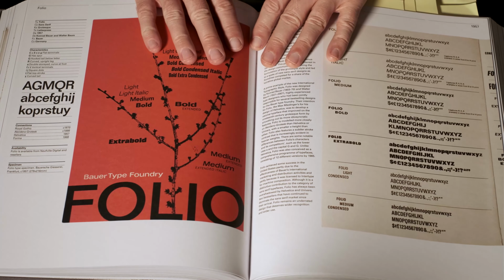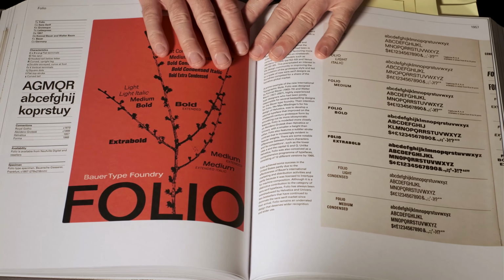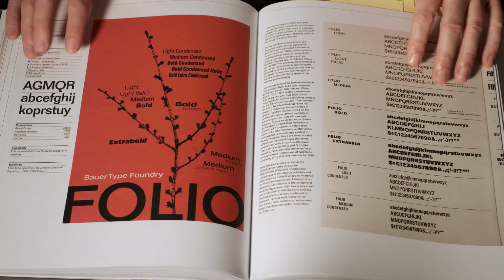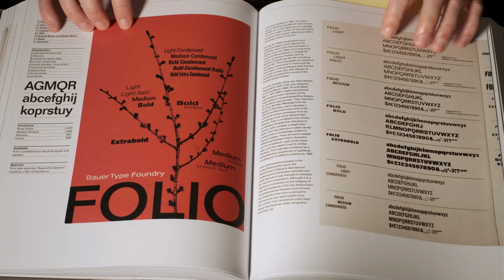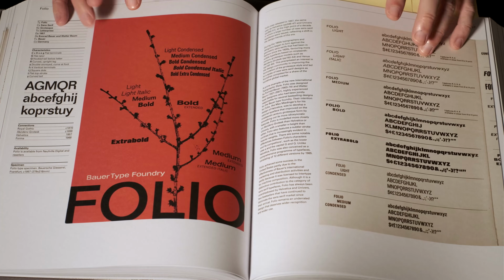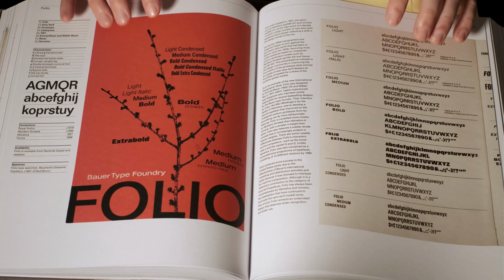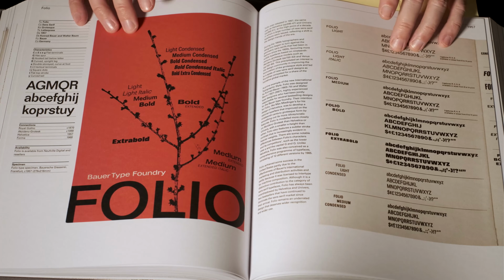This is Folio. At first glance, you might think it looks a bit like Helvetica. And there is very much a reason for that. They both draw from a similar root, the font Akzidenz Grotesk.